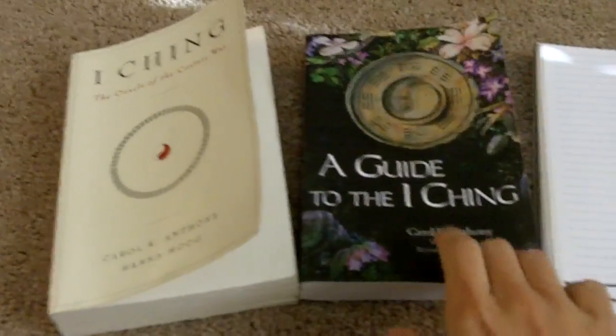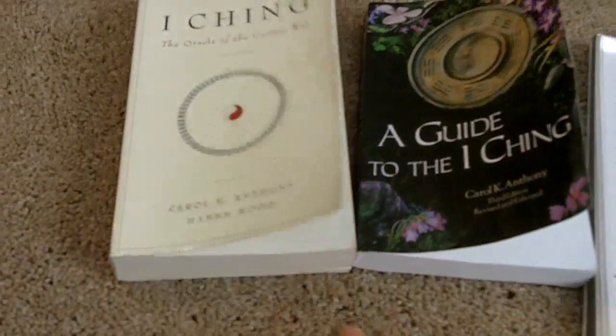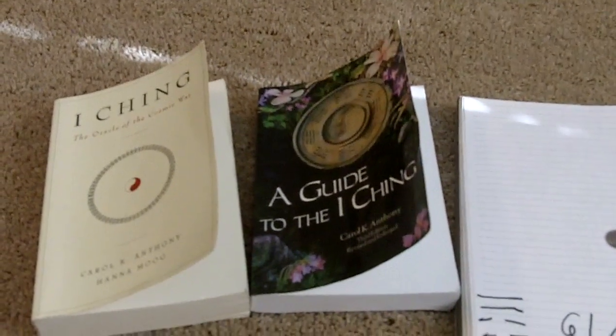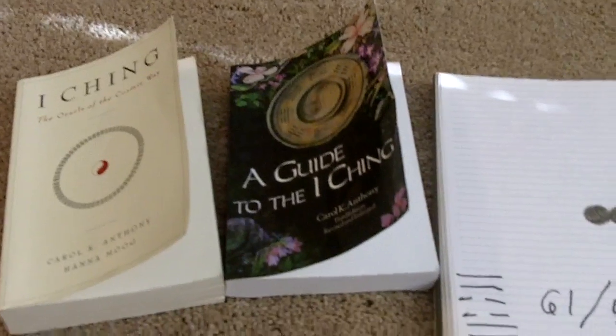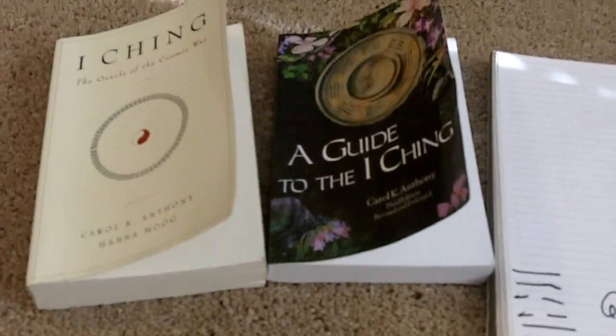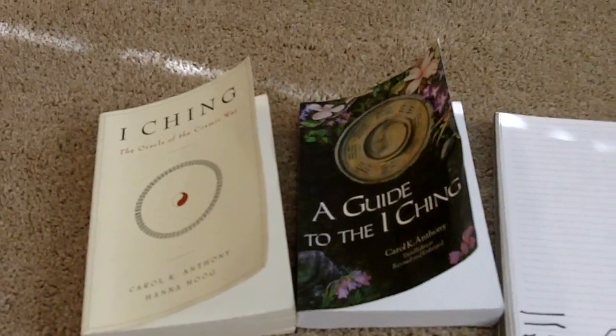So again, the book is by Carol K. Anthony. You can get both of these on Amazon. I highly recommend all of her books. And if you want to know more about this text, its history, its use, its purpose, just look on Wikipedia and be on the lookout for future videos.